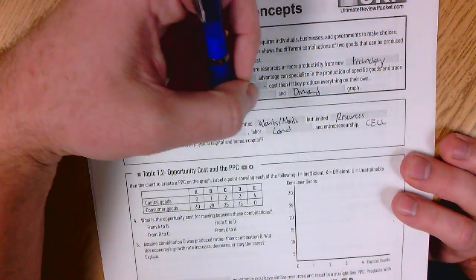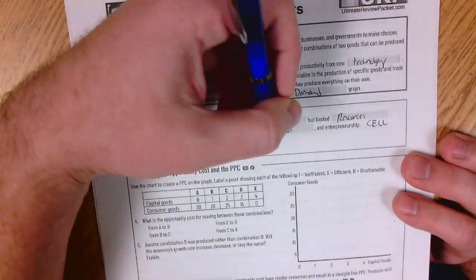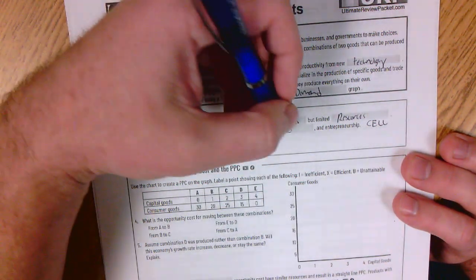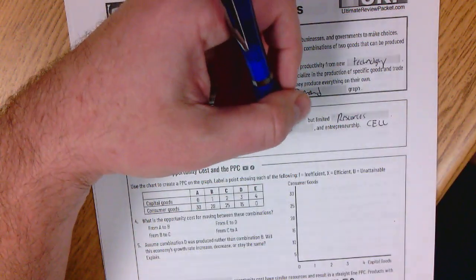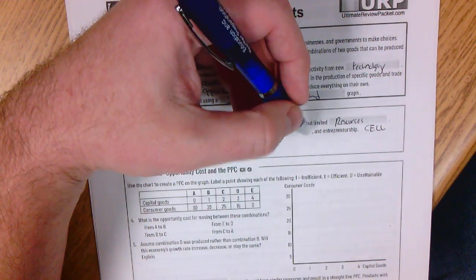So if we're looking at a restaurant, the land resources would be the raw materials, the eggs, the milk, the tomatoes.